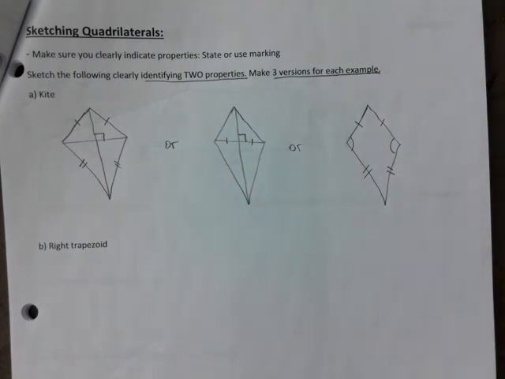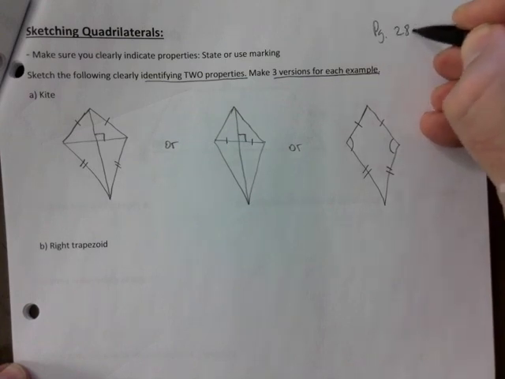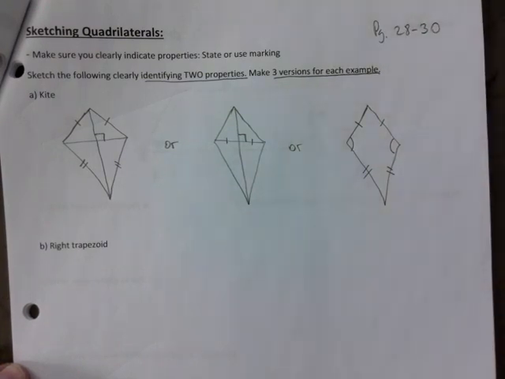You can write it out if you prefer, but I think markings is the way to go. Okay, it's much faster. So pages 28 to 30, guys, it will take you minutes, but it will help you out big time to start thinking about these things.